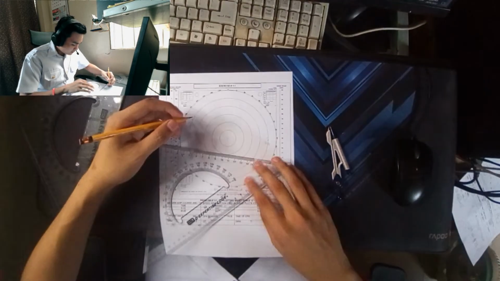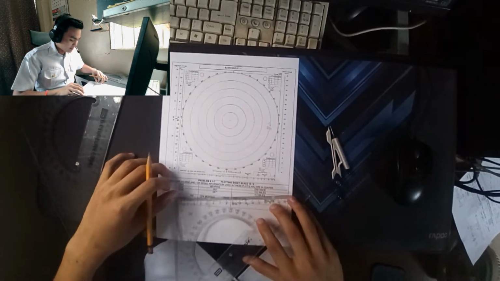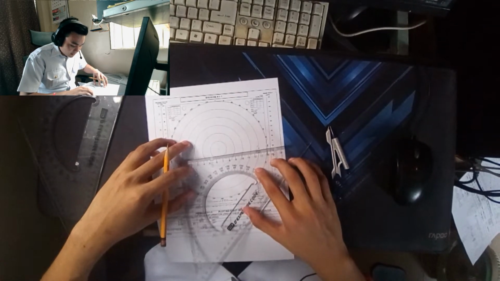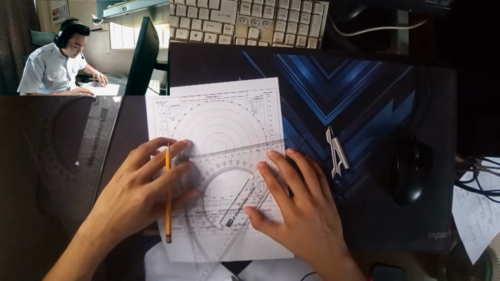Next is point M, which is 06 with a bearing of 87. So 85, 86, 87.